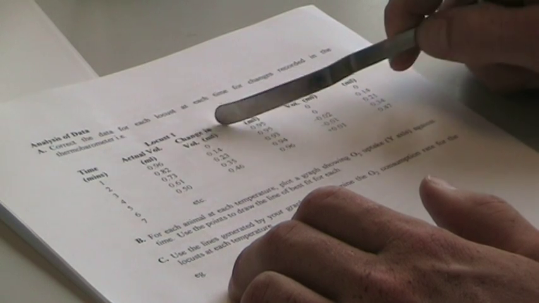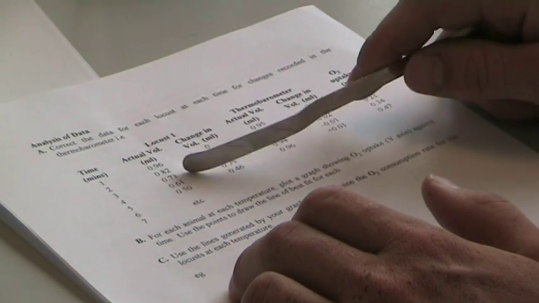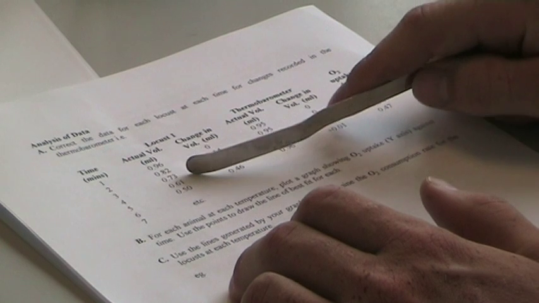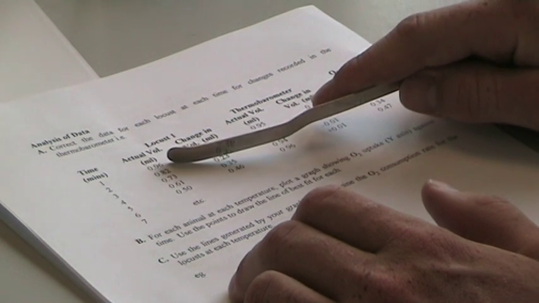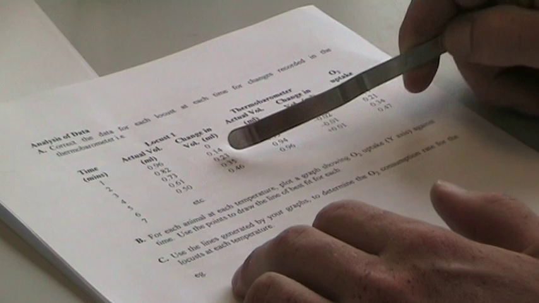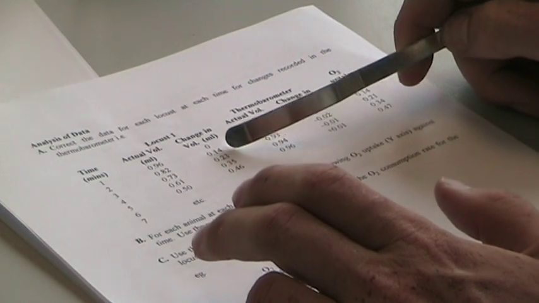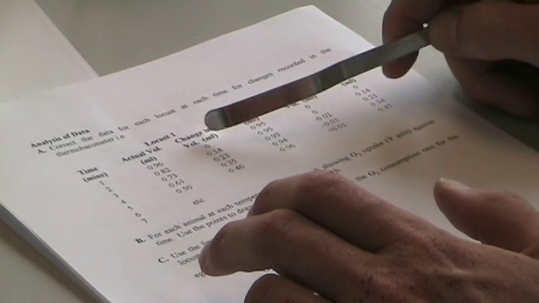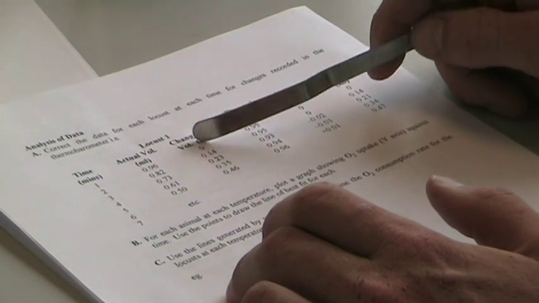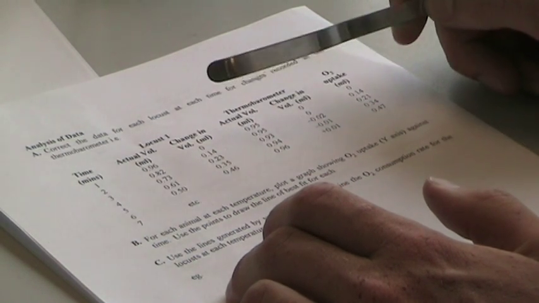Here, for change in volume, you would subtract the given value, in this case 0.73, from the original value, 0.96, giving you 0.23. It's an approximation of the O2 uptake from the locust.